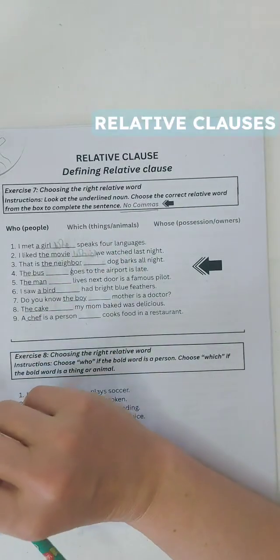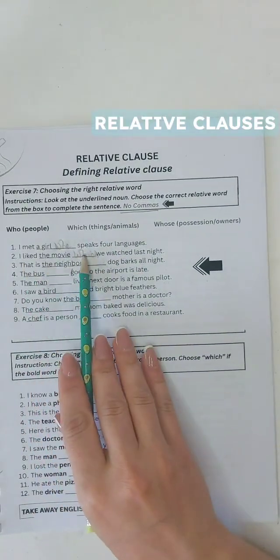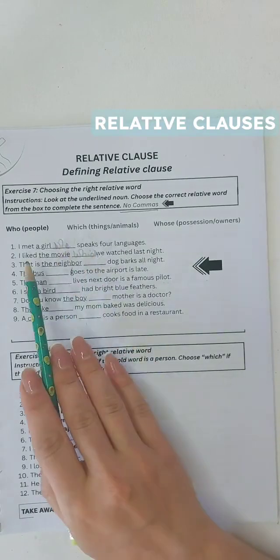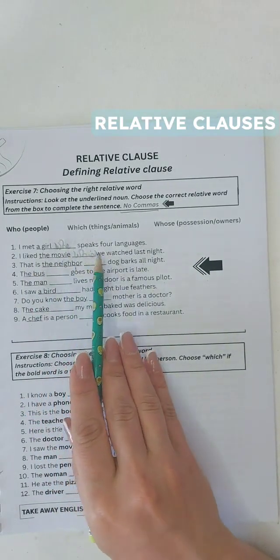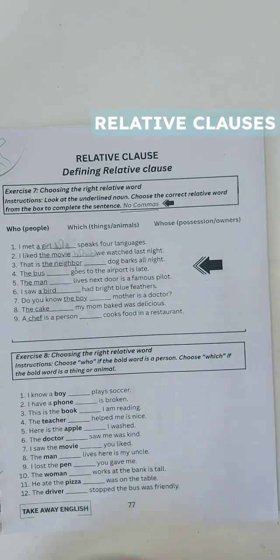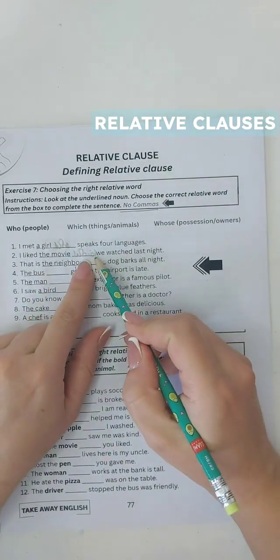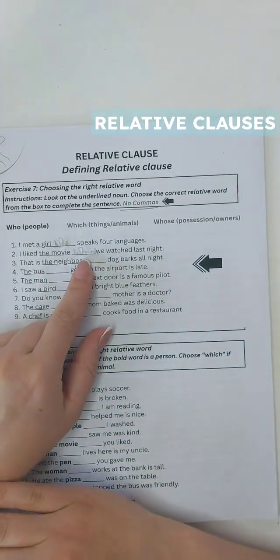Can I ask you something? Can I use that here as well and say, I liked the movie that we watched last night? Can anyone tell me if I can use that here?